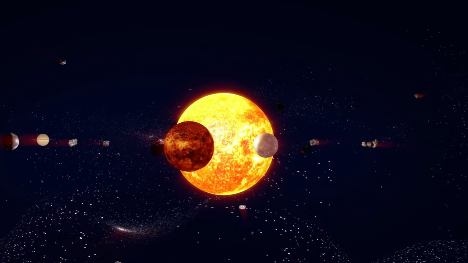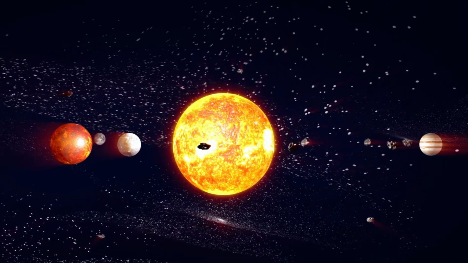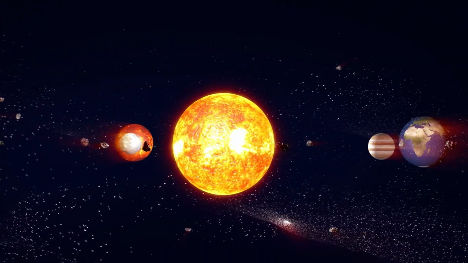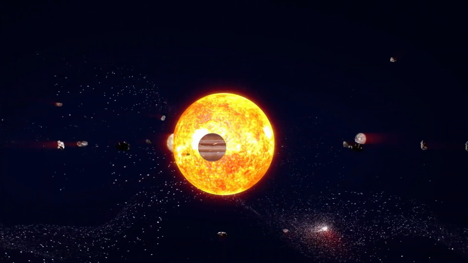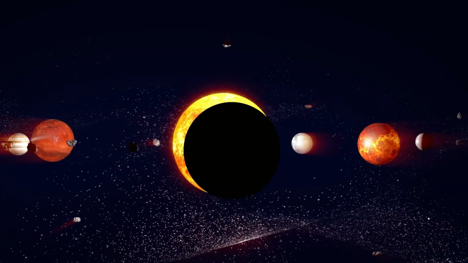Conclusion. The Northern Lights are the visible result of an ongoing relationship between Earth and the Sun. A reminder that our planet exists within a dynamic and energetic solar system.